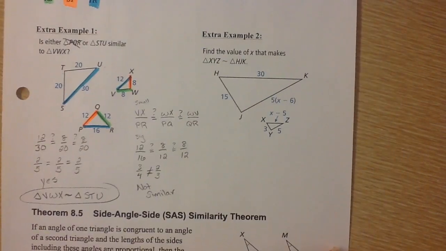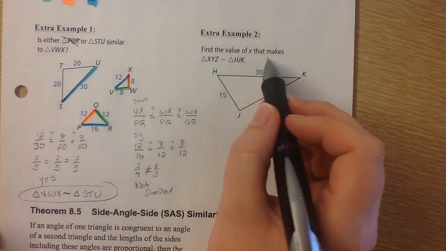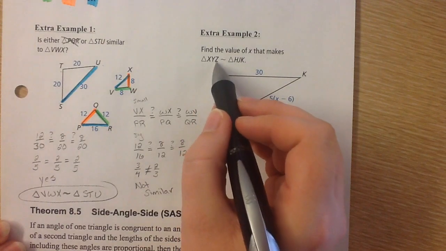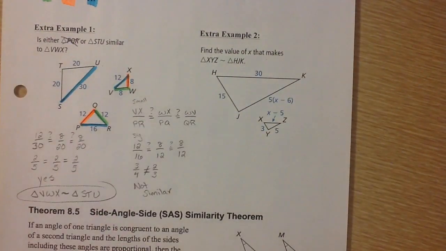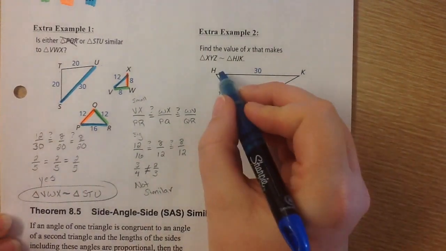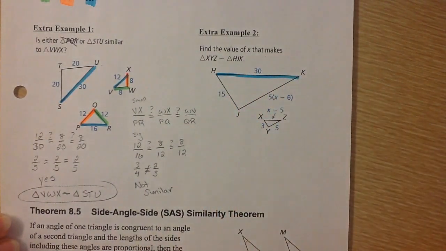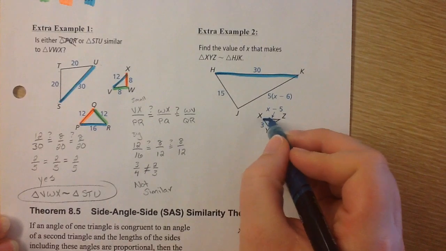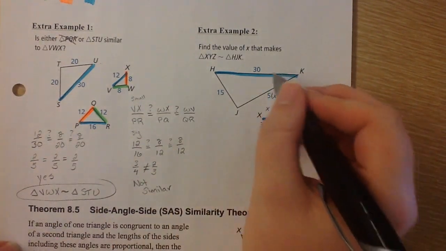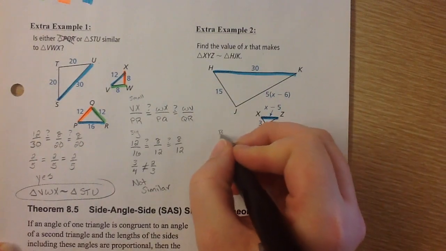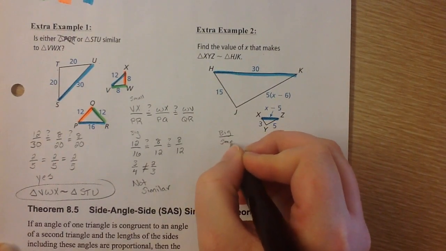Okay, so here in example 2, find the value of x that makes XYZ similar to HJK. First, it might be helpful to match up the sides. This one, HK, is 30. That's the longest side, so it's going to match up to that longest side.